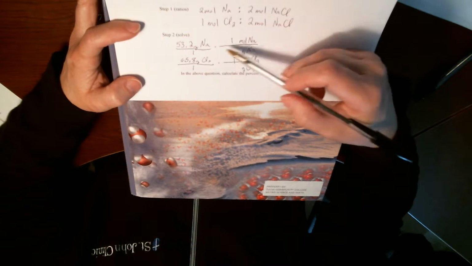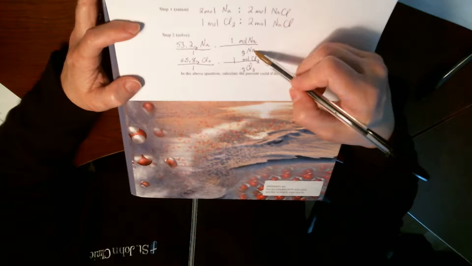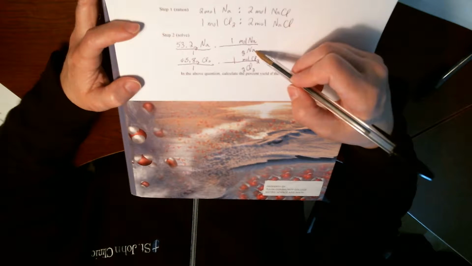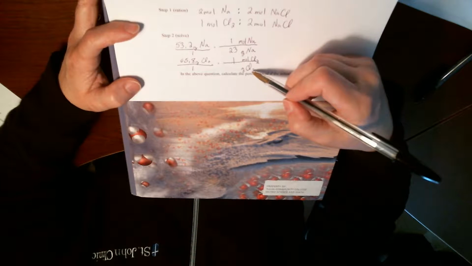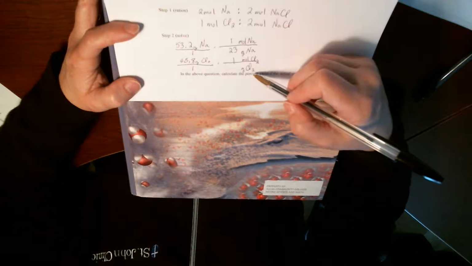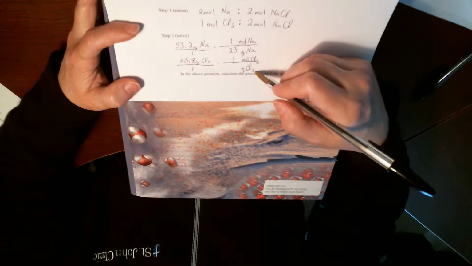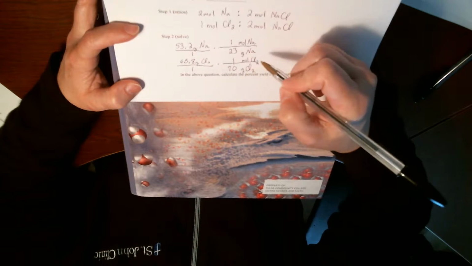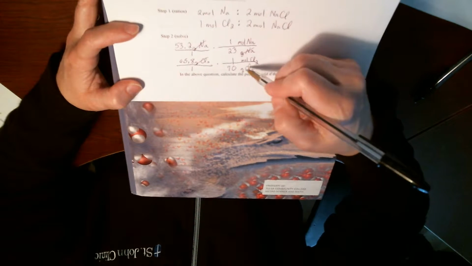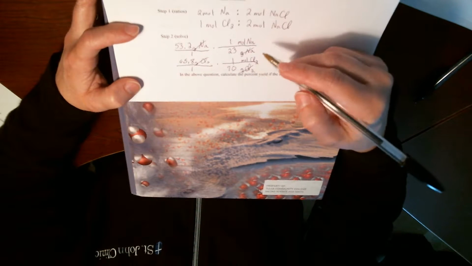Okay, so to find grams of sodium, we look on the periodic table to find the mass number. And so on the periodic table, the mass number of sodium rounded is 23. And we look on the periodic table to find the mass number of chlorine, which is 35. But you see there's a 2 there, so we have 2 of them. So it would be our 35 plus 35, so a total of 70. So this is a step that's different from the previous 2.